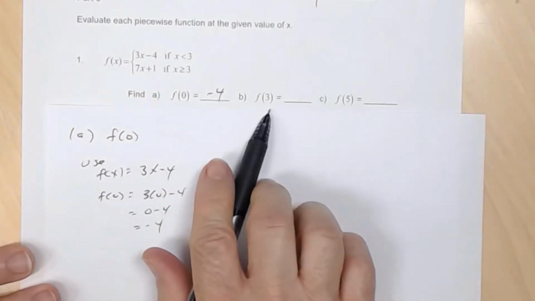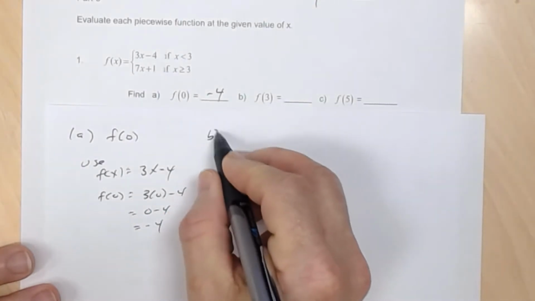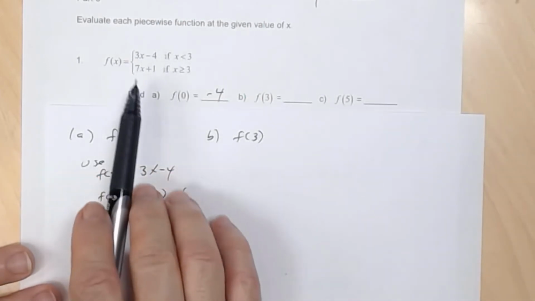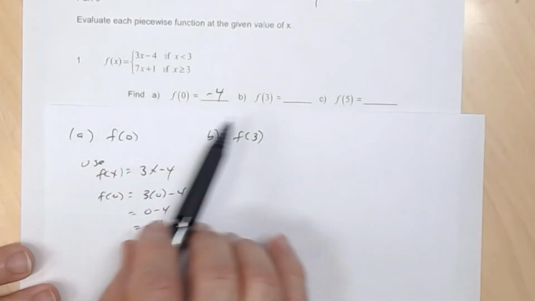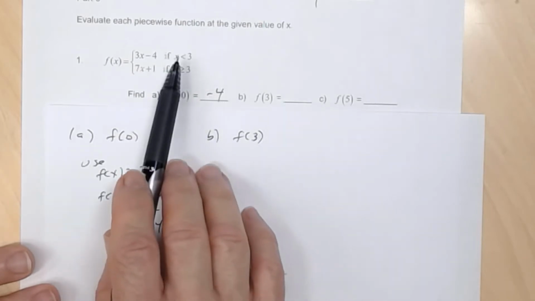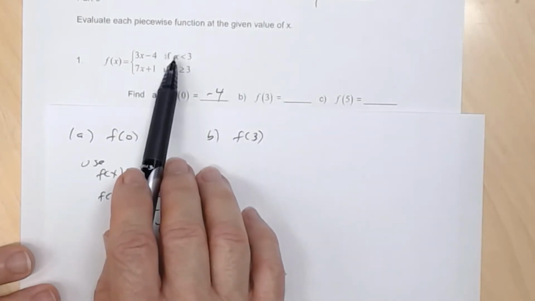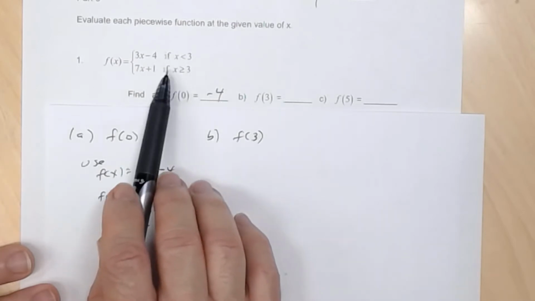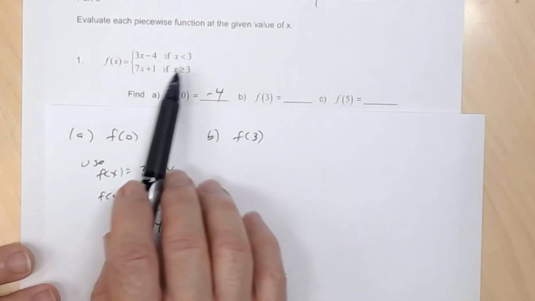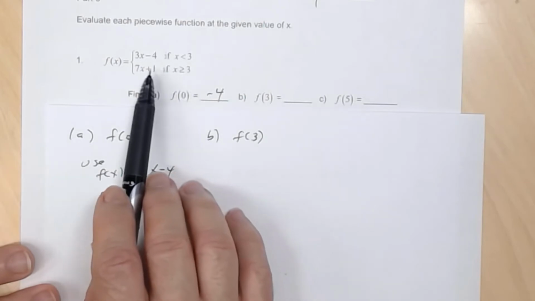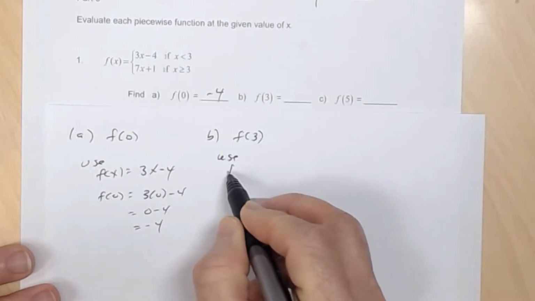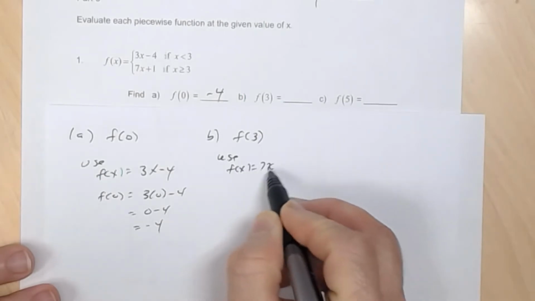All right, you do the same thing with f of 3. So b, you want to find f of 3. So again, you got to make sure you're using the right one. You can't use both. So this time x is 3. So you ask yourself, is 3 less than 3 or is 3 greater than or equal to 3? Well, 3 is greater than or equal to 3, so 3 is in this part of the domain. And so you're going to use this part of the function. So you're going to use f of x is equal to 7x plus 1.